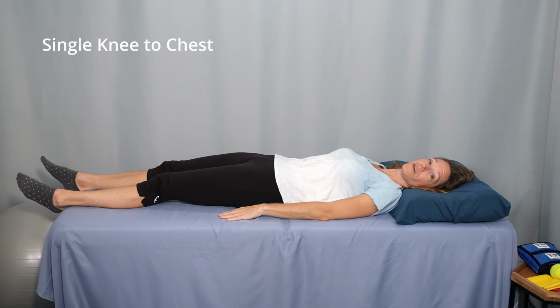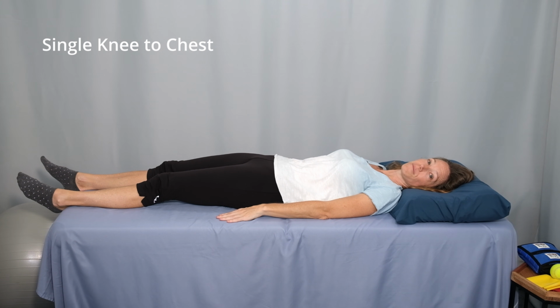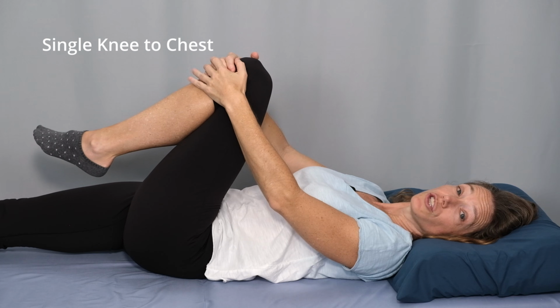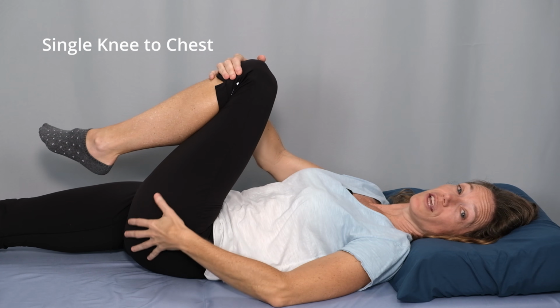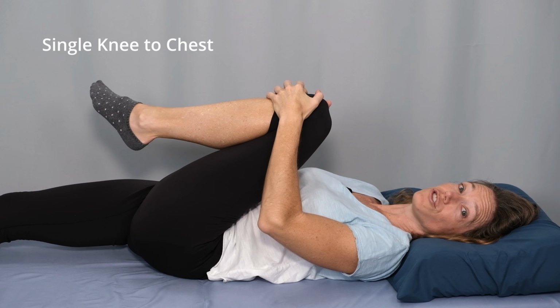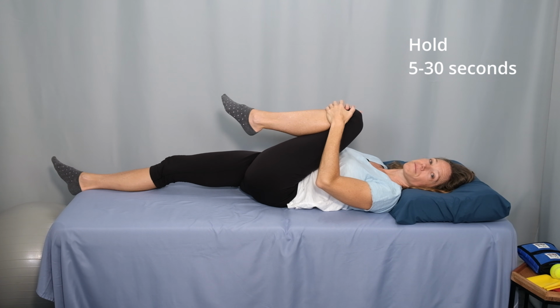Start lying comfortably on your back with your legs extended straight out, flat on the surface. Now bring one knee up towards your chest. Start on the side where you're having the pain in your buttocks. Now bring your knee in towards your chest as far as you feel comfortable going. Continue breathing and make sure you're not holding your breath for 5 to 30 seconds.